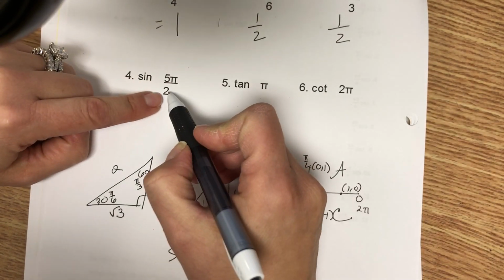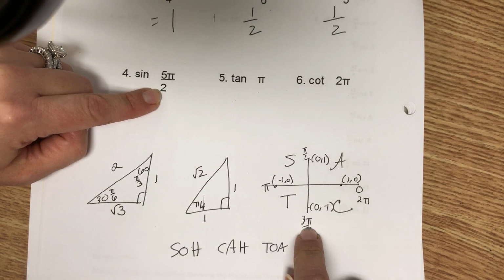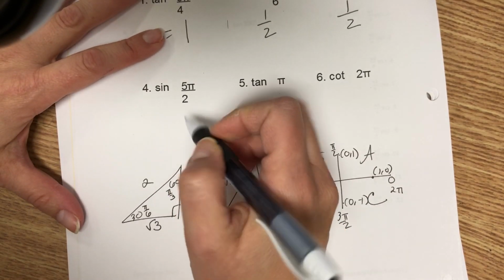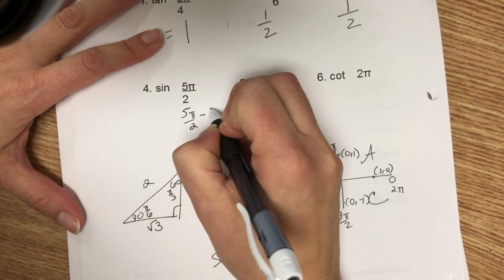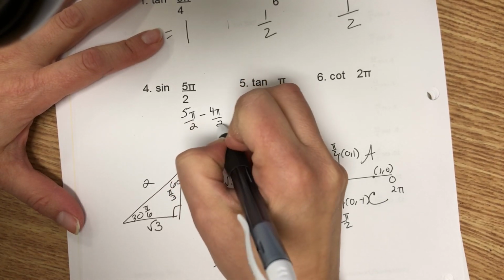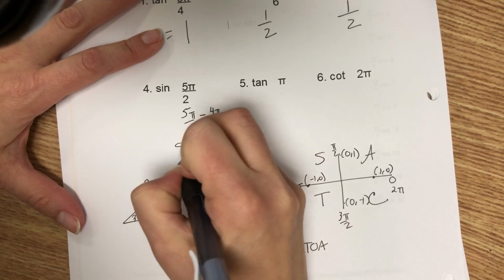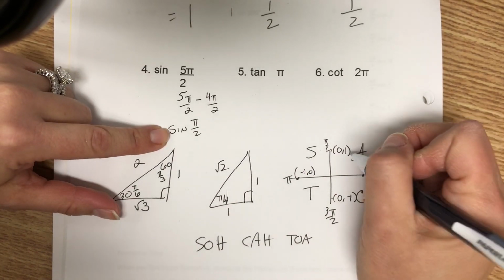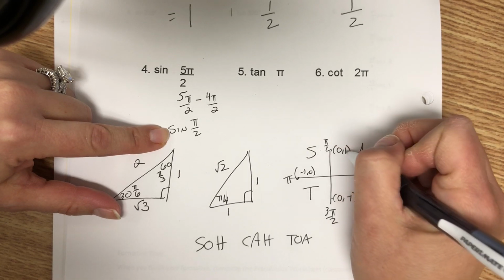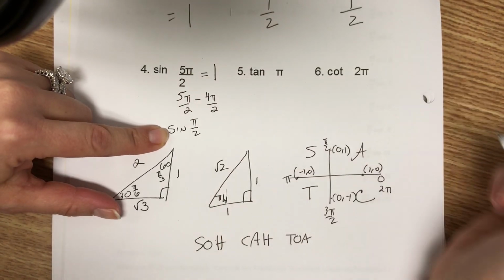Now we've got 5 pi over 2, and over 2 is a quadrantal angle. So first off, this is more than 1. So I'm going to do 5 pi, 1 rotation, minus 2 pi. So that is pi over 2. So this question is the same thing as sine of pi over 2. Sine is the y coordinate, so at pi over 2, this is a value of 1.